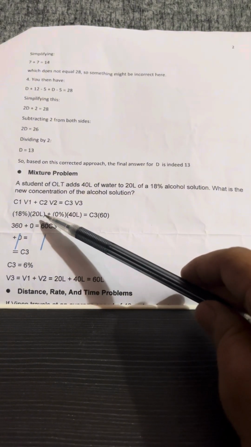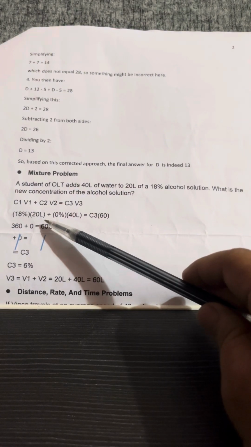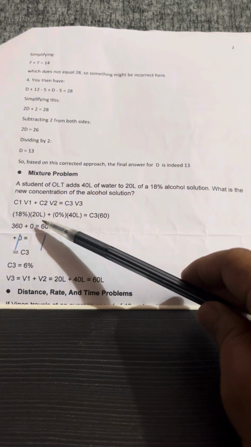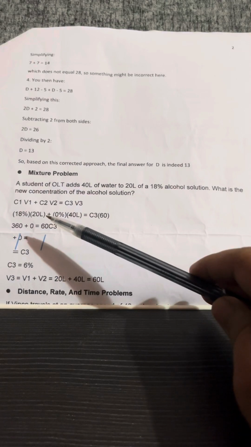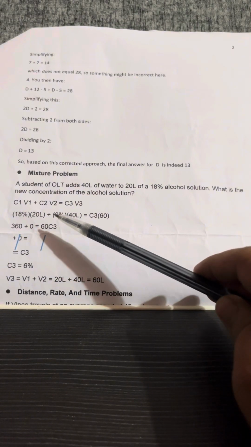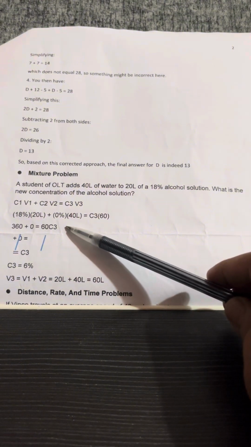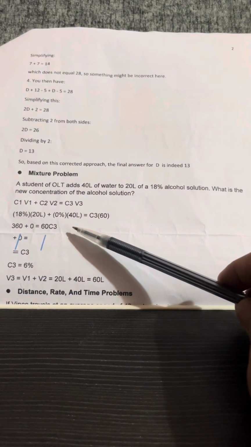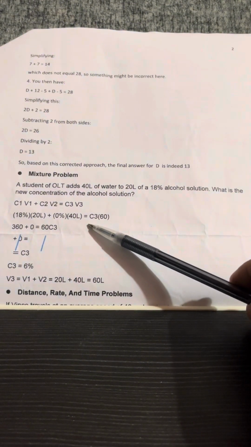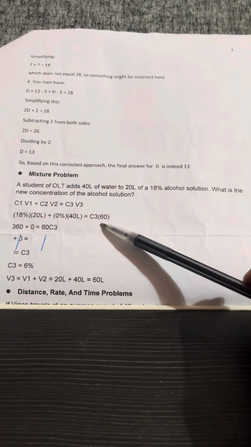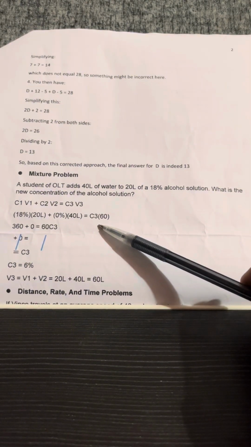And then step 2, add the 40 liters of water to the solution. Adding 40 liters of water increases the total volume to 20 plus 40 is equal to 60 liters.